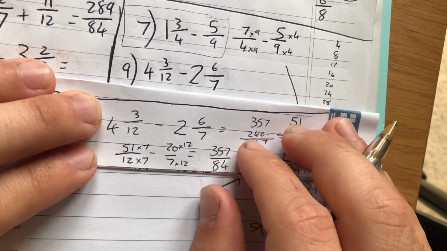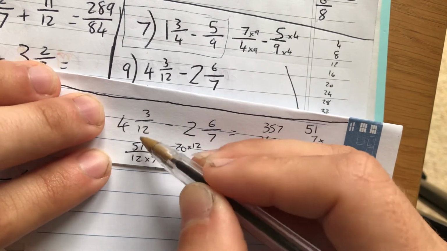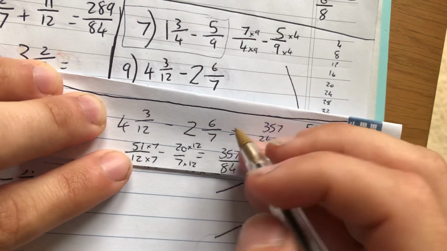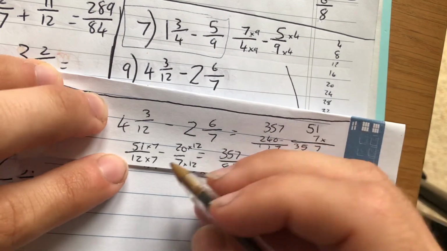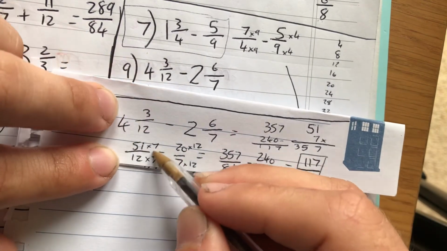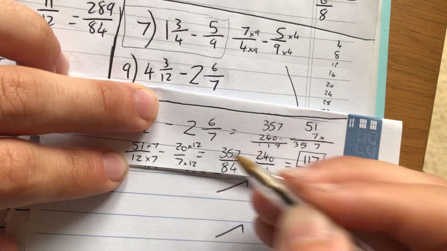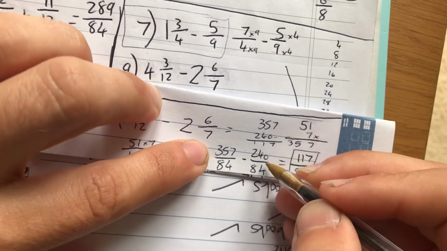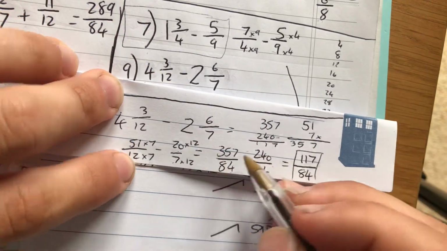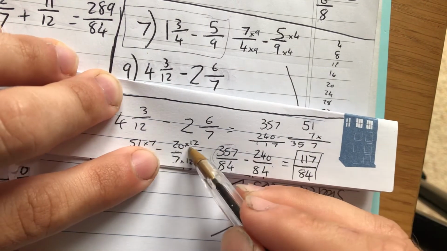We had our, there we go. So I converted it first of all, and I got 51 twelfths and 20 sevenths. So once again, I had to think, right, okay, the 12th and the 7th. So again, it was 84. So times that by 7, times that by 7. I had to times the 7 by 12 to get to 84, so I times the 20 by 12, which gave me these. So I did 51 times 7 and checked it over here, which was 357. And I did 20 times 12.